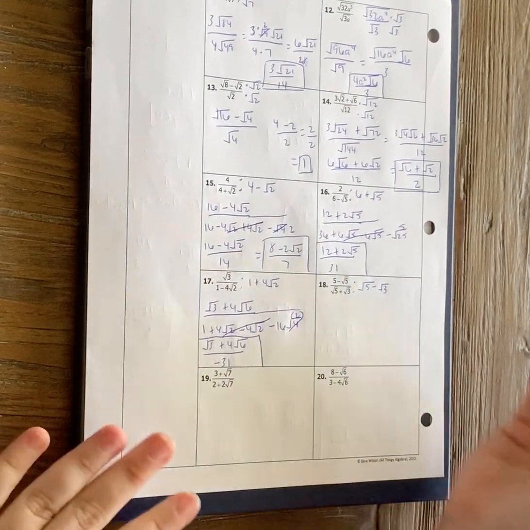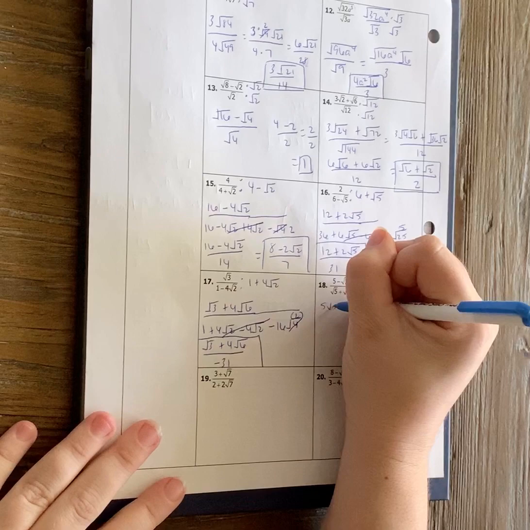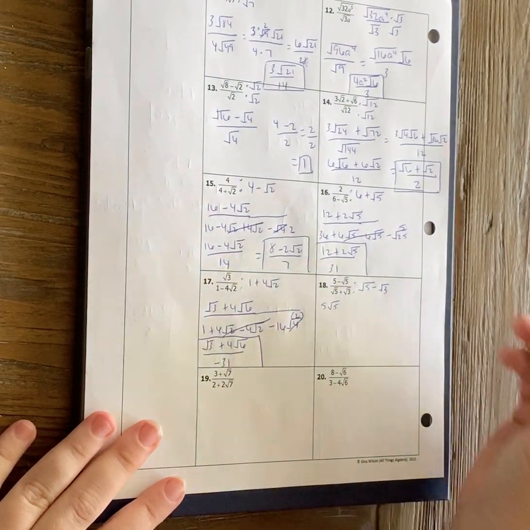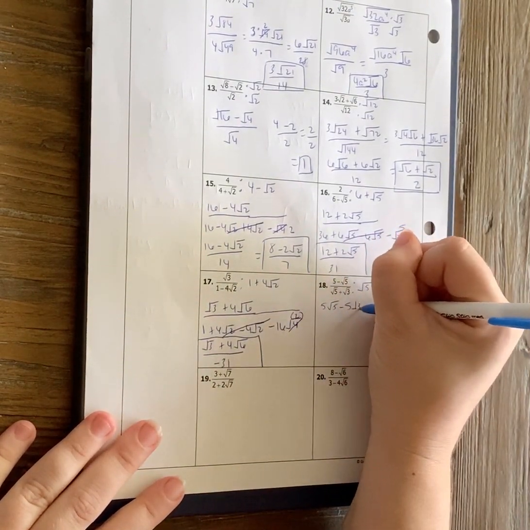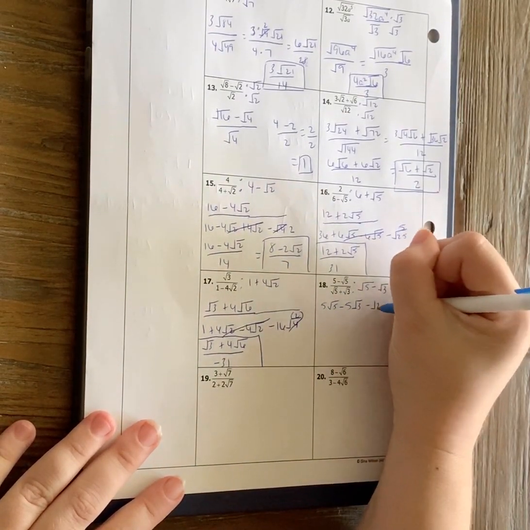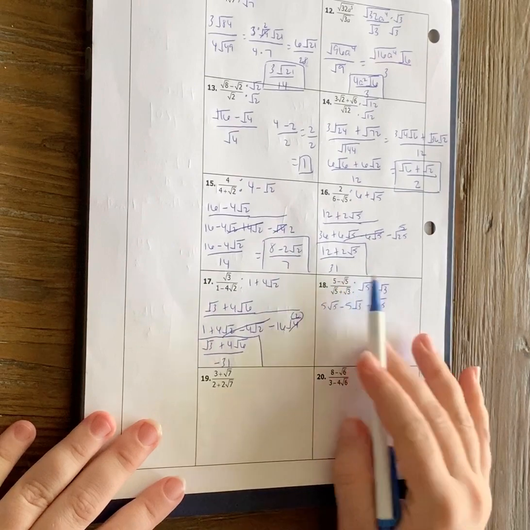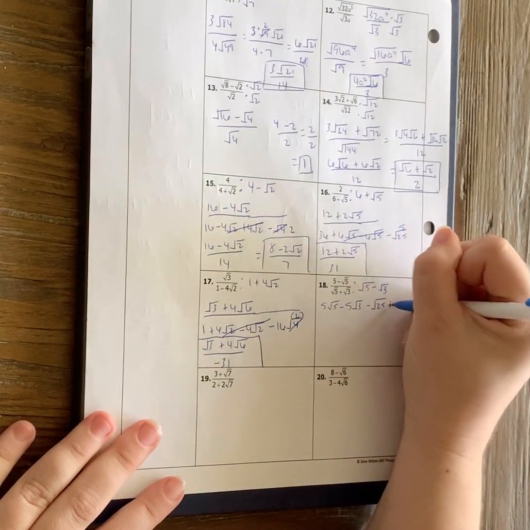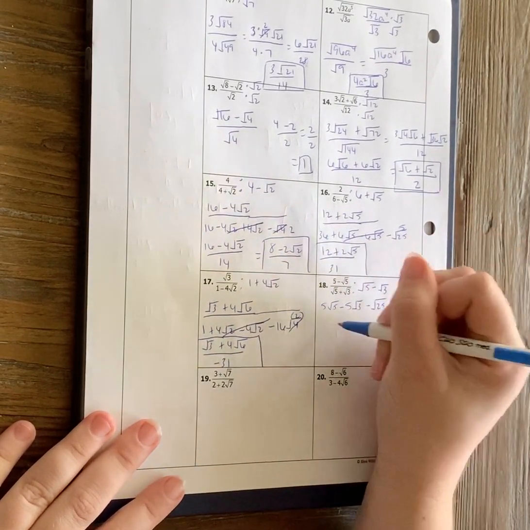Okay, so 5 times the square root of 5 is 5 square root of 5. 5 times the negative square root of 3 is negative 5 square root of 3. Negative square root of 5 times the square root of 5 is negative square root of 25. Negative square root of 5 times negative square root of 3 is a positive square root of 15.